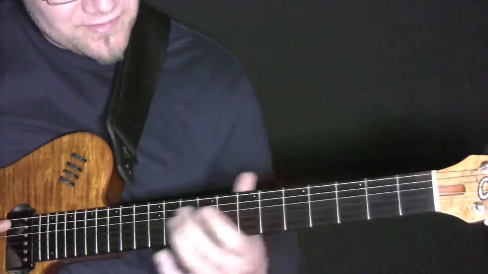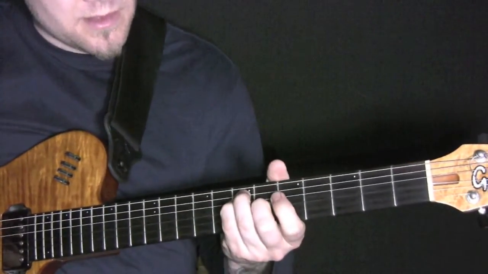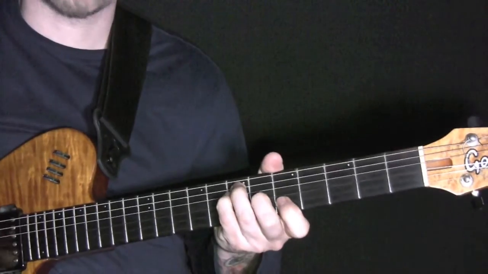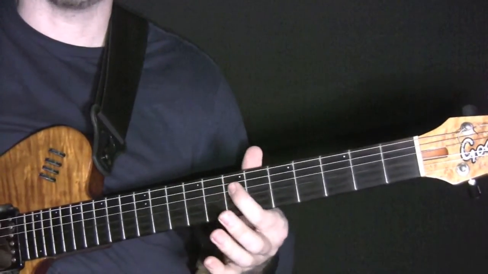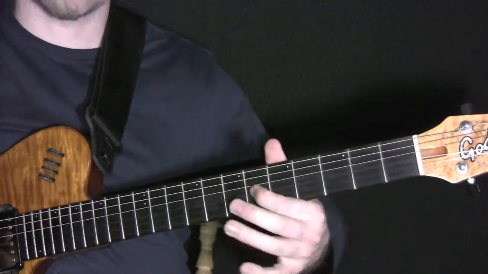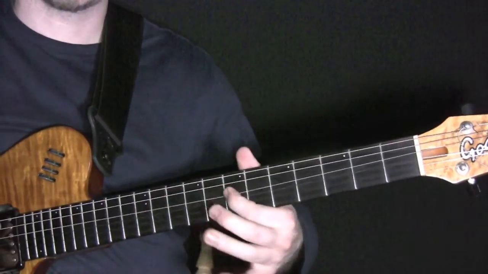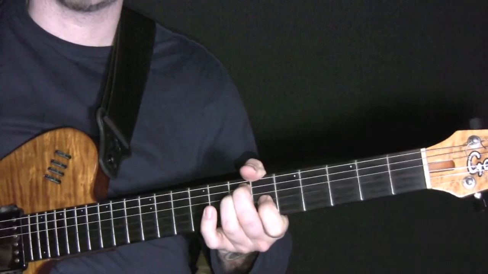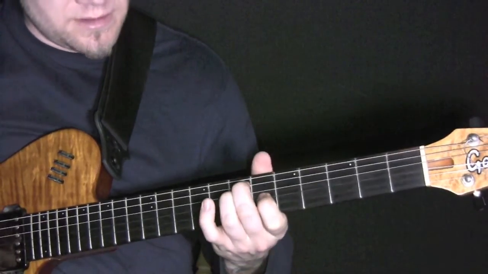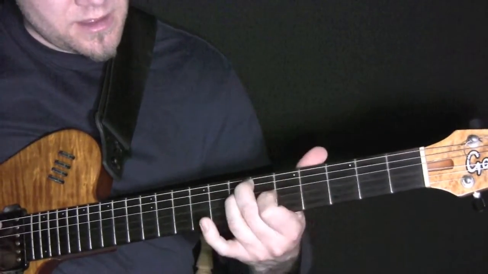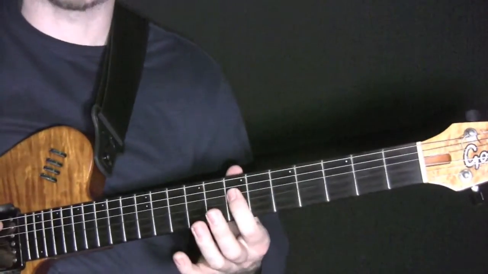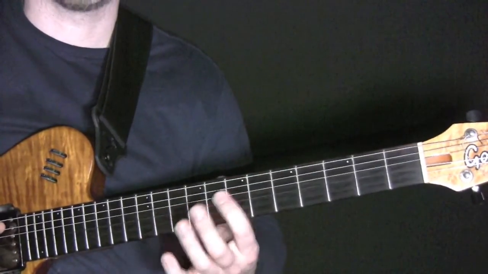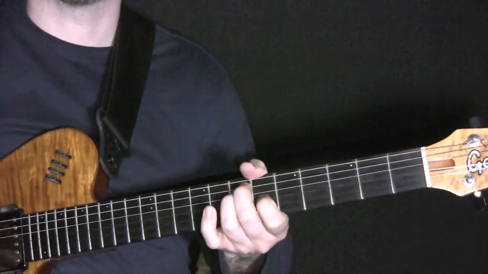Some major chords. So E, A, C sharp. So your root is right here on the D string. So wherever you move that position, your root will be on the D string.